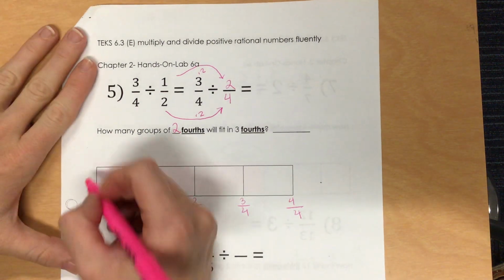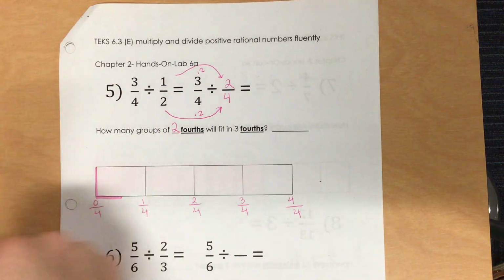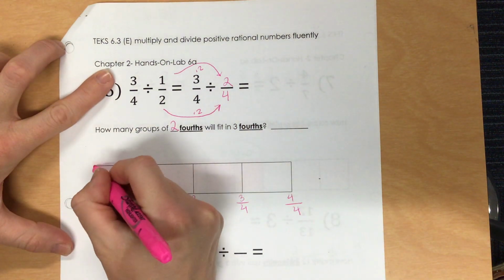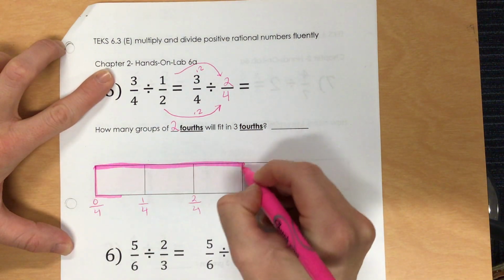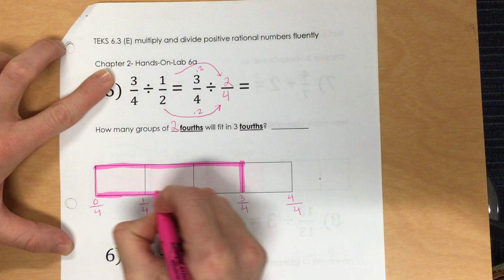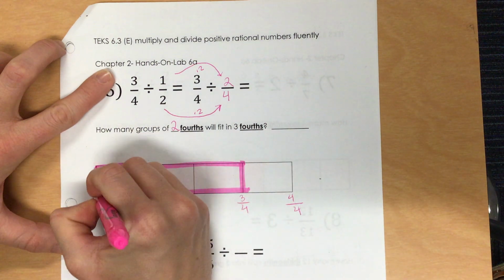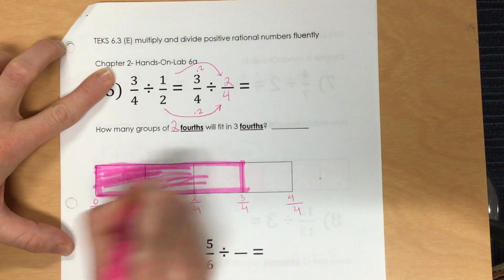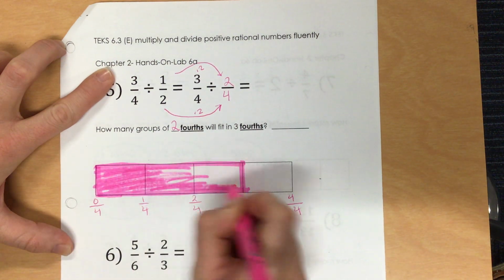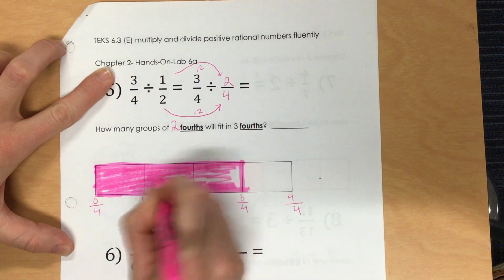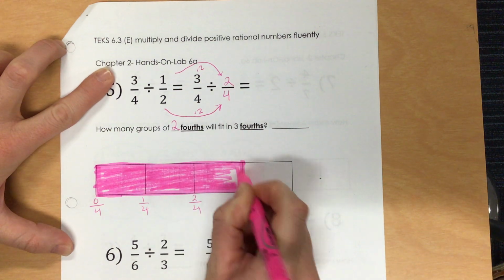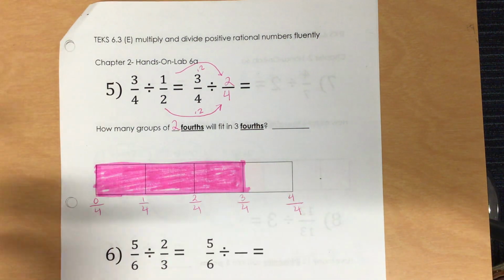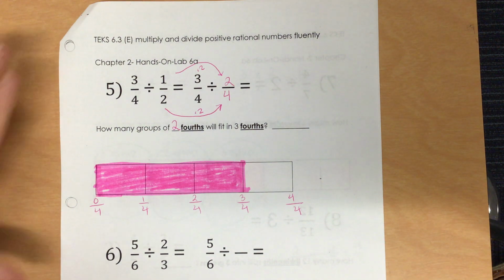We're starting with 3/4. And we're going to circle groups of 2/4.